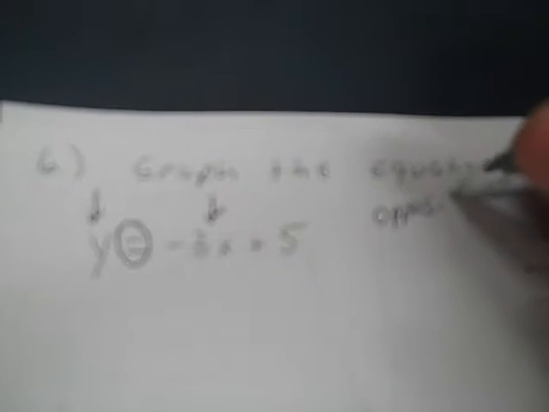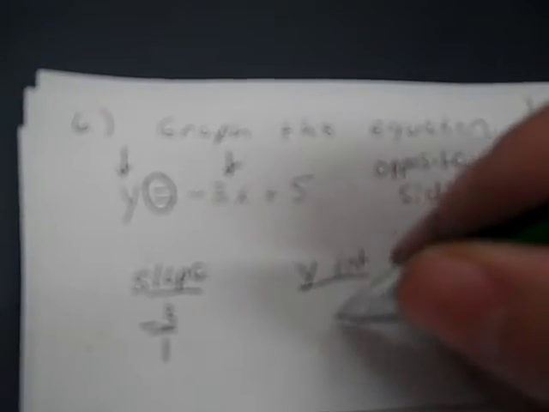Okay, number 6, 7, 8, and 9, you have to take equations and graph them on the plane. So I really need to pay attention to where my letters are at. Here's y and here's x. They're on opposite sides. So if they are on opposite sides, we need to use the slope and y-intercept method. So slope would be negative 3. I make it into a fraction by putting it over 1, and then y-intercept's 5.